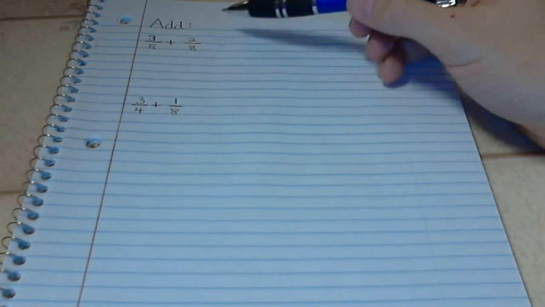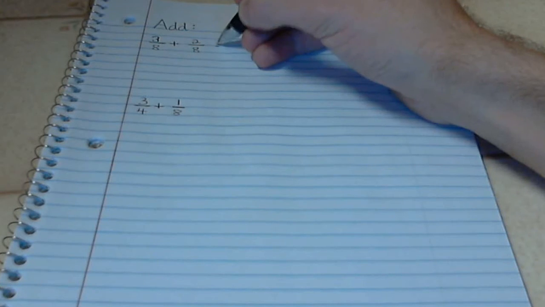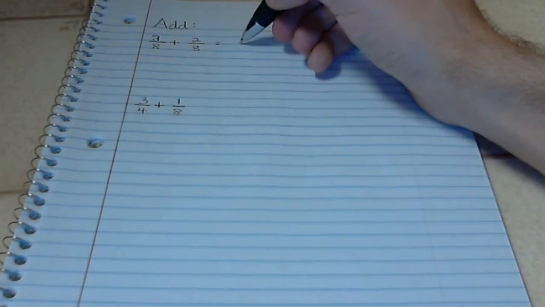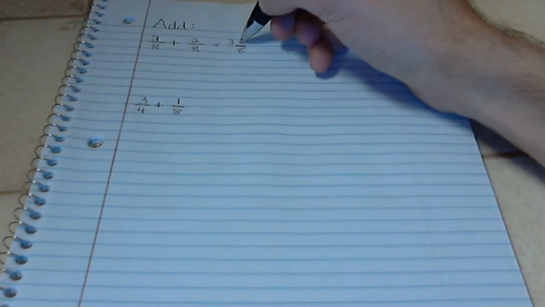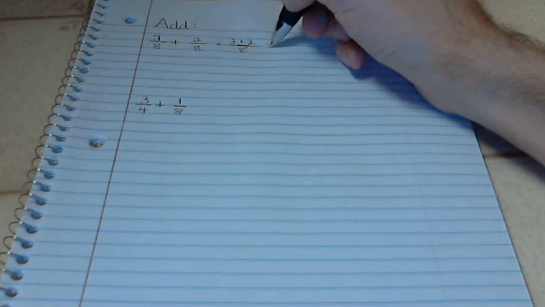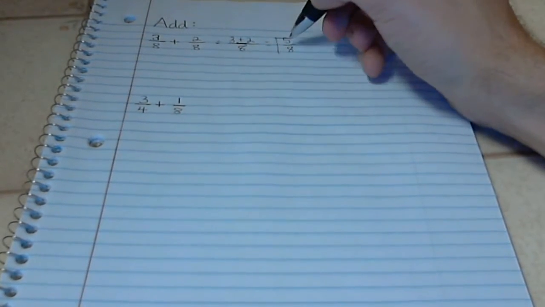Adding fractions is something that often gives a lot of beginning math students difficulty. But the first example we have here is one where the numerator, the top number, in each of these fractions is different, but the denominator is the same. And those are often much easier than when the denominators are different, because in these problems all we simply do is bring over the denominator and add the numerators. So 3 plus 2 over 8 gives us 5/8, and that would just be the answer.